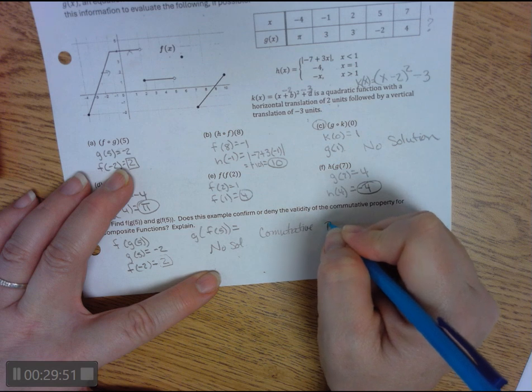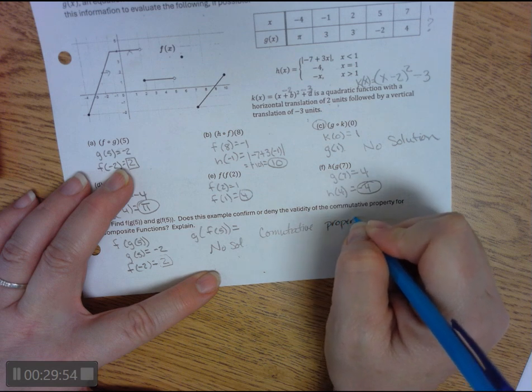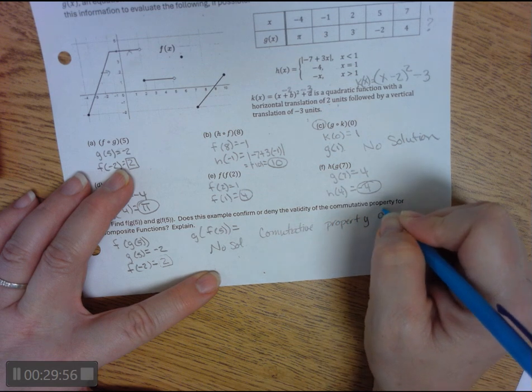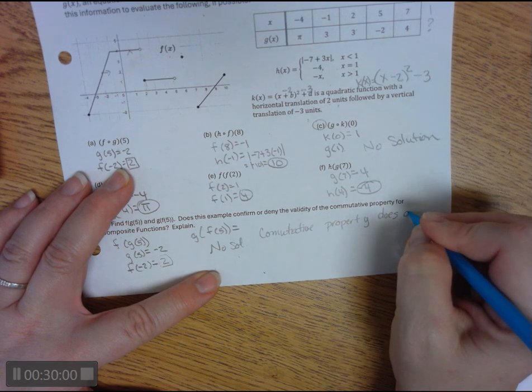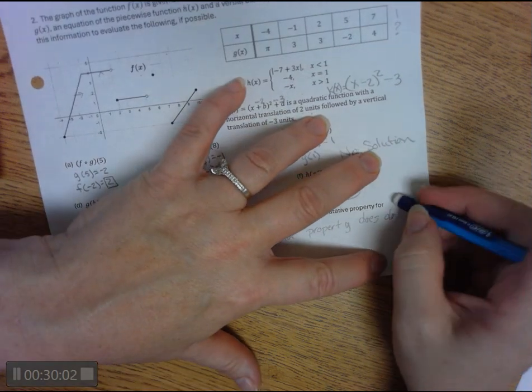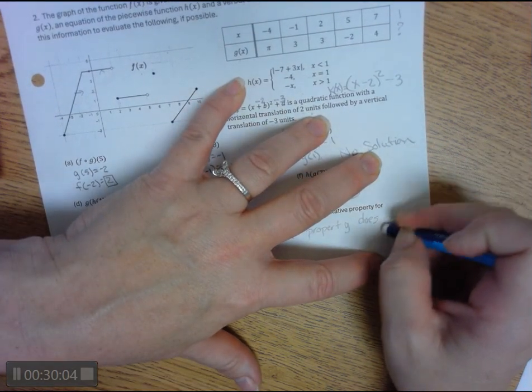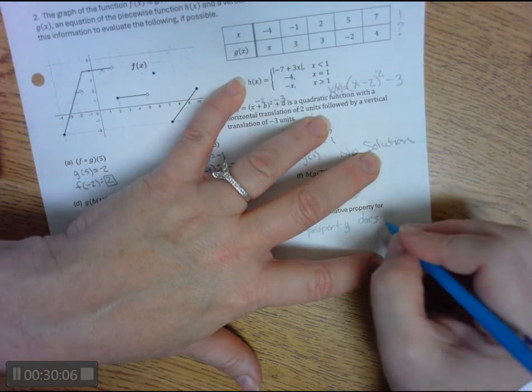The commutative property, which means you can change the order of things, does not work. That means it really does not work.